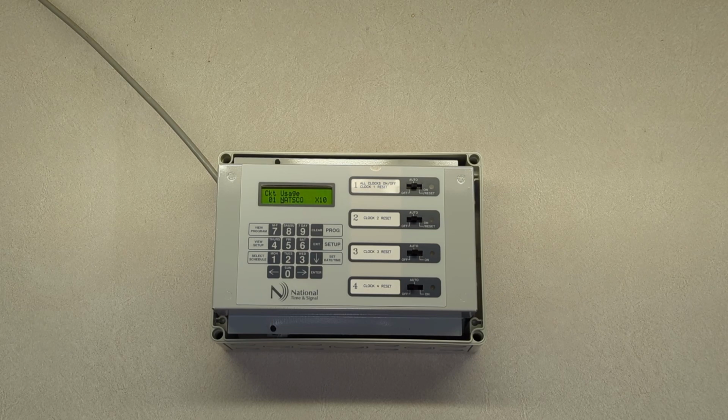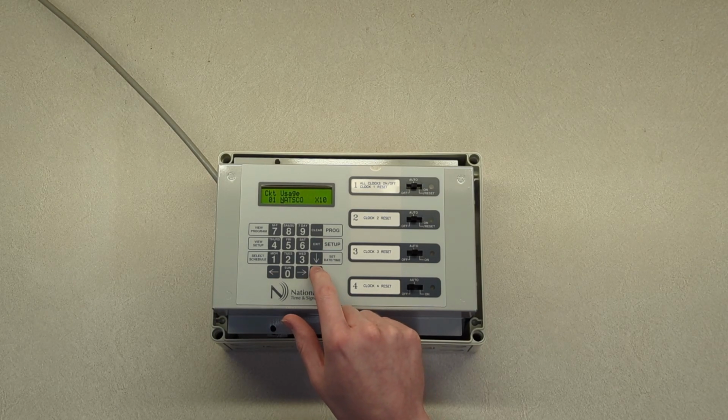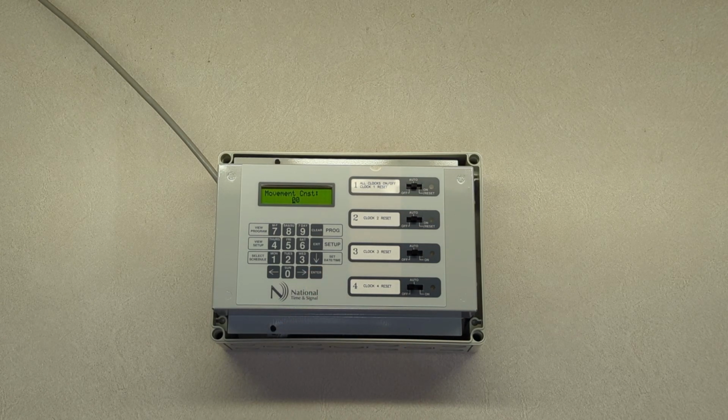We are prompted to set the type for circuit 1. You can use the down arrow to scroll through different circuit types, but circuit 1 is already correctly set to NATSCO X10. Press Enter to accept the circuit type. Next, you can enter a movement constant for circuit 1.